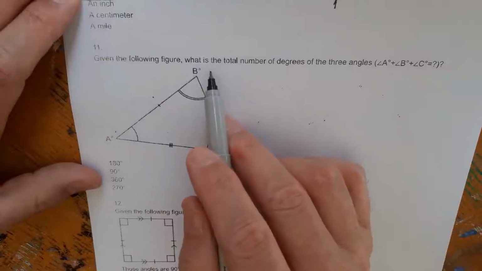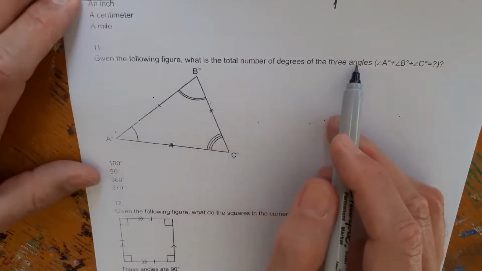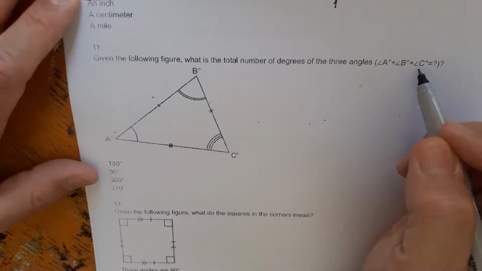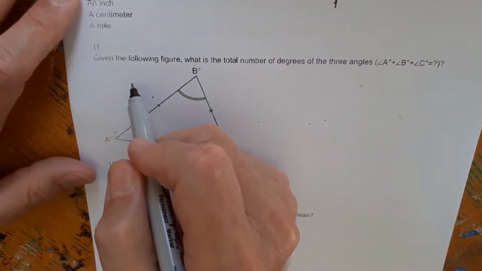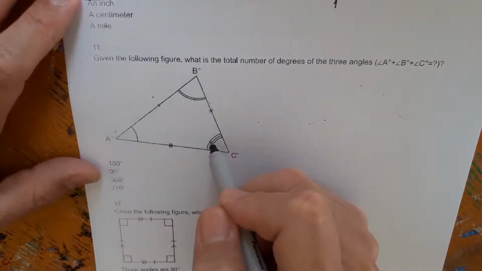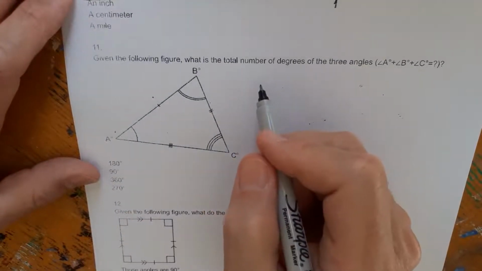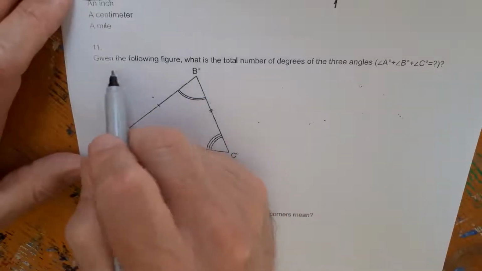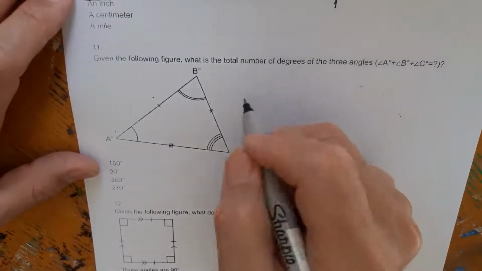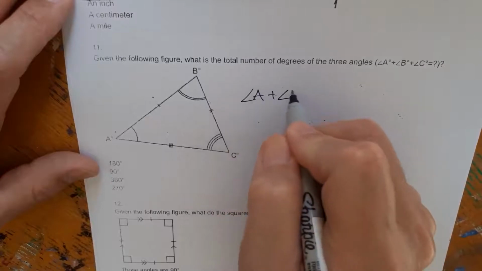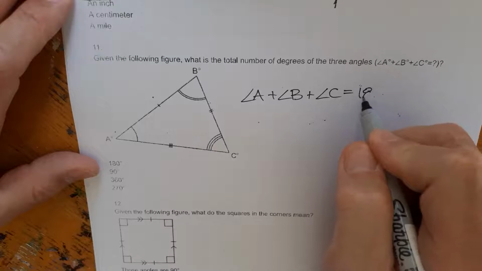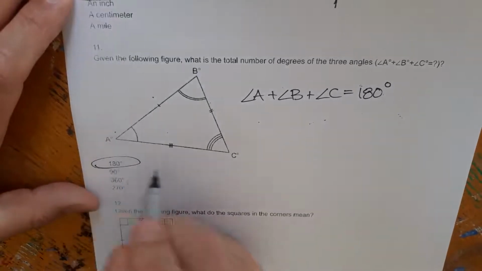Given the following figure, what is the total number of degrees of the 3 angles? Angle A plus angle B plus angle C. So this is now a fundamental understanding of the triangle. A triangle has 3 angles. The sum of the angles are always 180 degrees. Given the following figure, which is a triangle, what is the total number of degrees of the 3 angles? So angle A plus angle B plus angle C always, always, always must be 180 degrees.